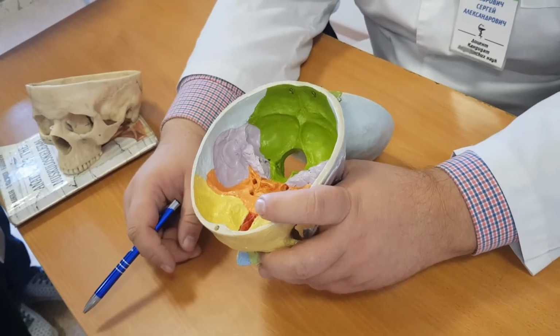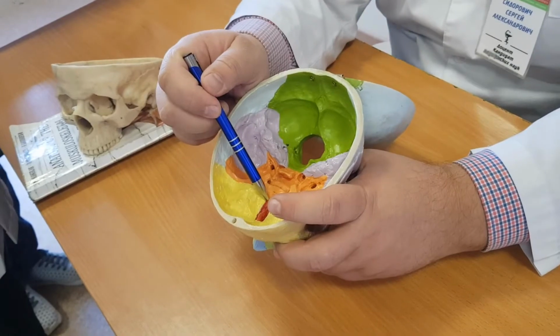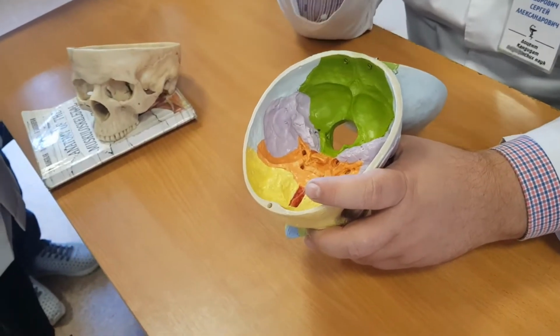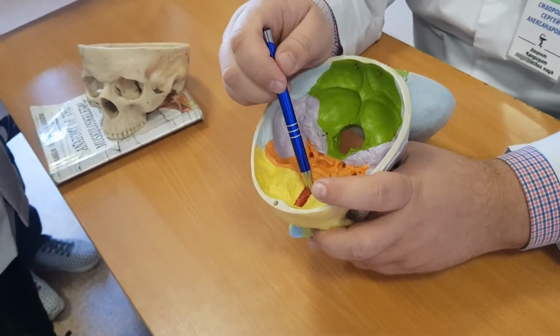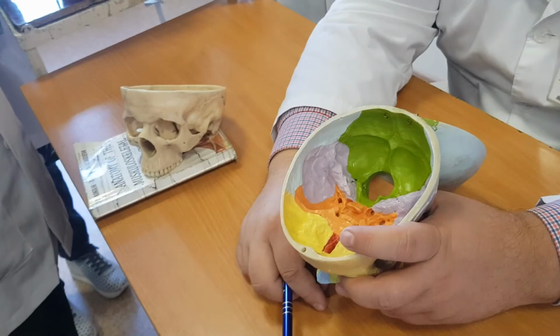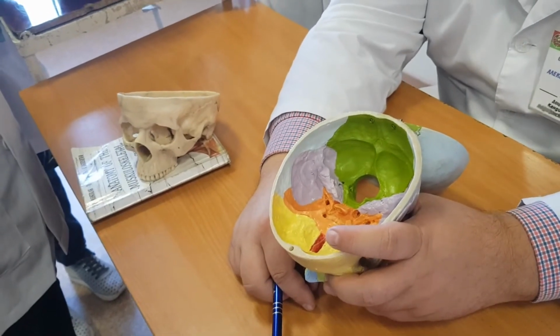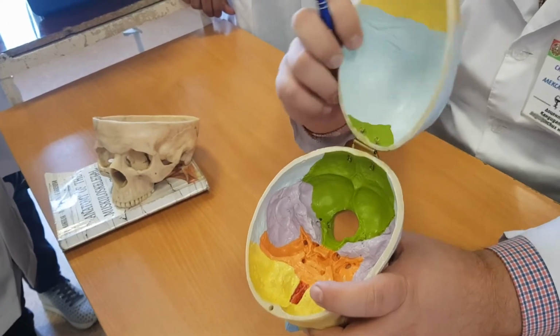Another temporary synchondrosis is between sphenoid and ethmoid bone. Here it is, the same synchondrosis spheno-ethmoidalis. It's also temporary synchondrosis, and these two bones fuse together with the help of bony tissue. And two permanent synchondroses on the skull.